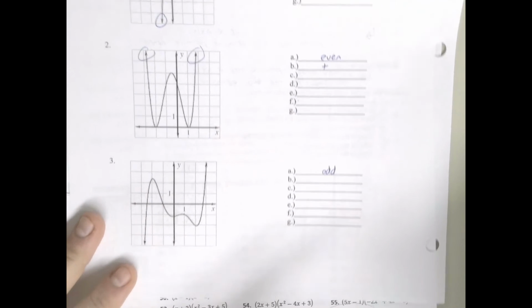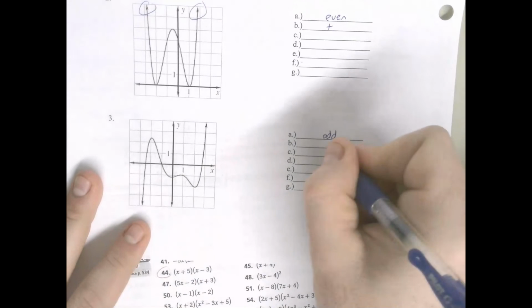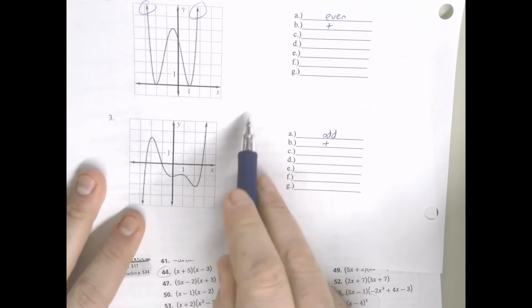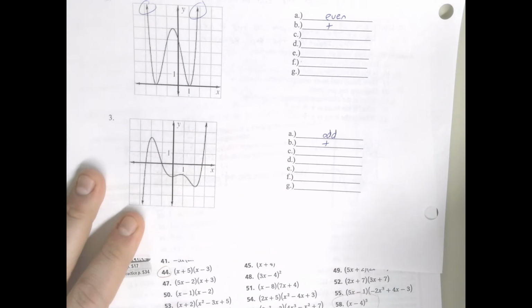Okay? So what about this guy? What would your LC be on that one? That's still positive. Very good. Because it's still going from negative to positive infinity across the graph. Very good.